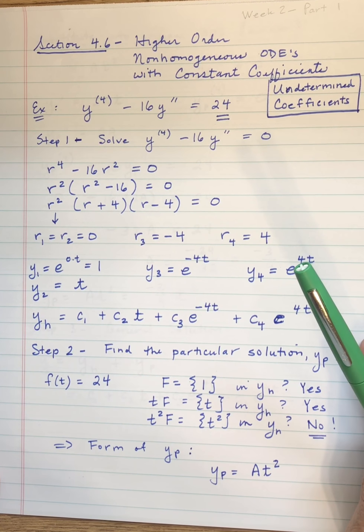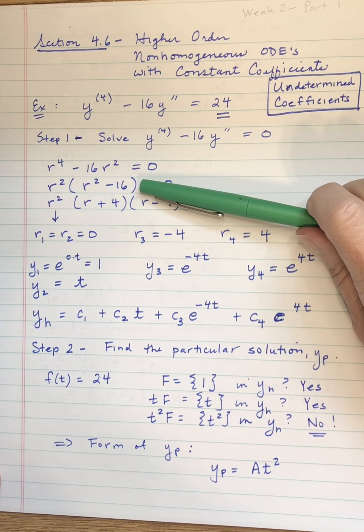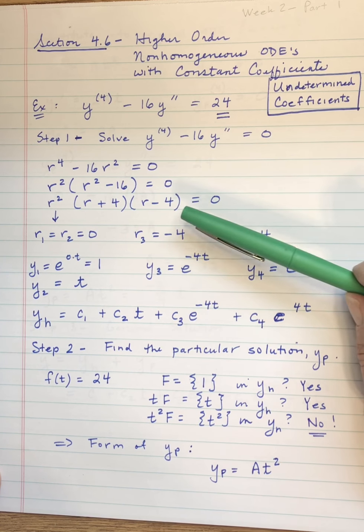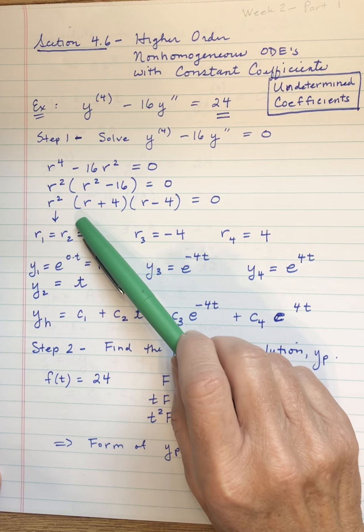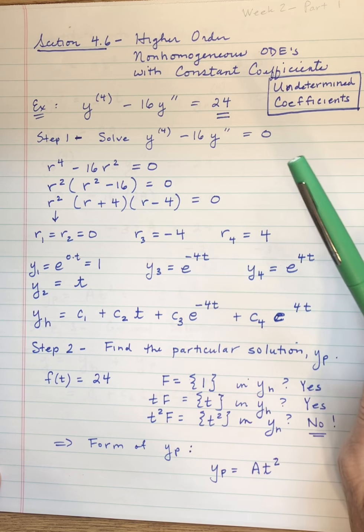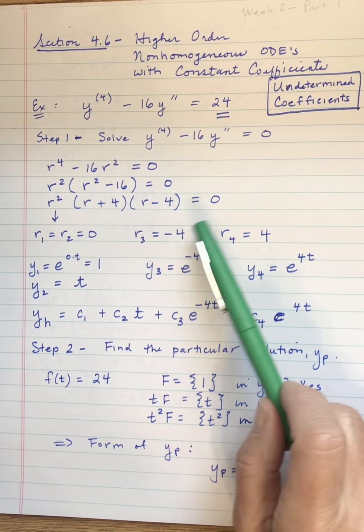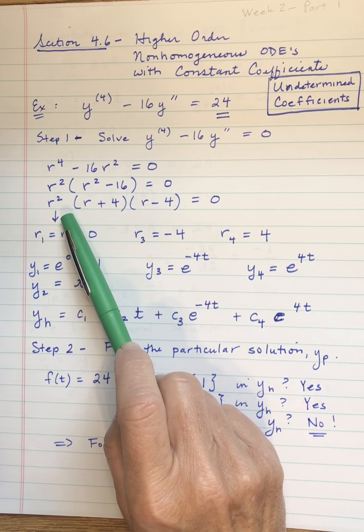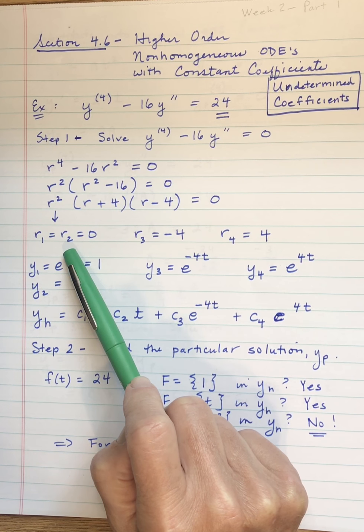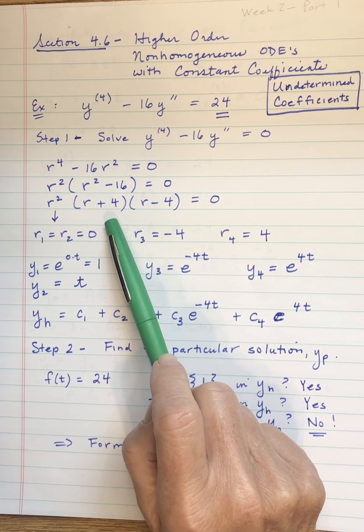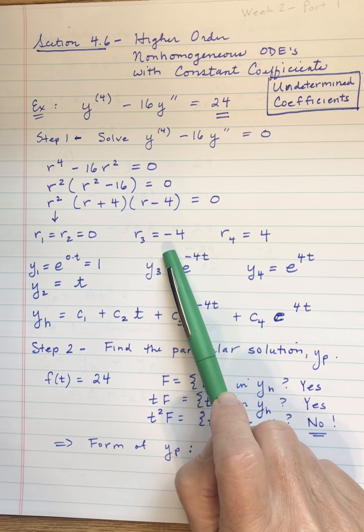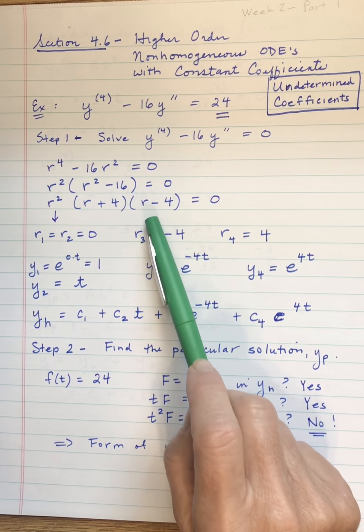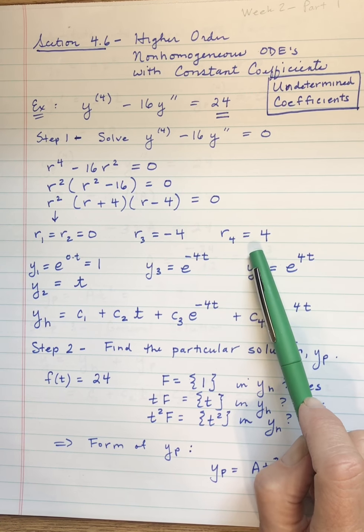And that's also an easy quadratic to factor. It's a difference of squares. So we end up with r squared times r plus 4 times r minus 4. So what are our roots? Well, we have r squared equals 0. That gives us the repeated root of 0. r plus 4 equal to 0 gives us the root r equals negative 4. And r minus 4 gives us the root r equals 4.